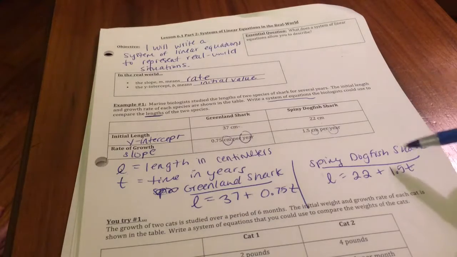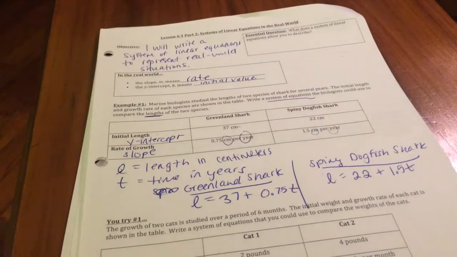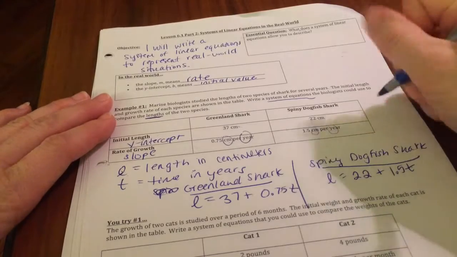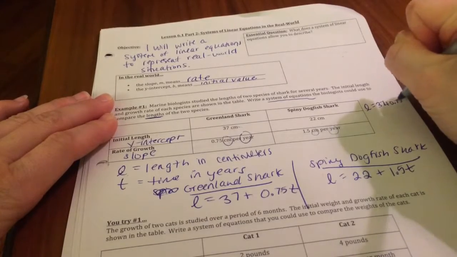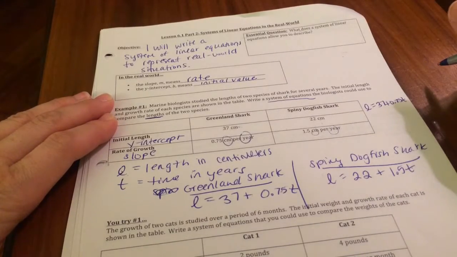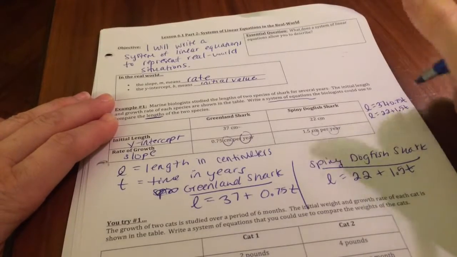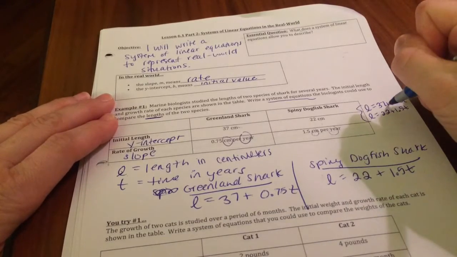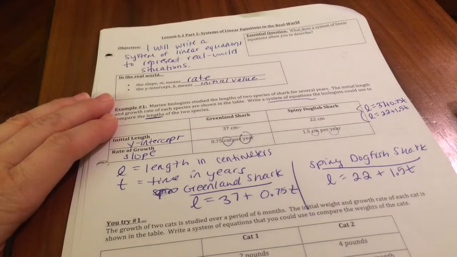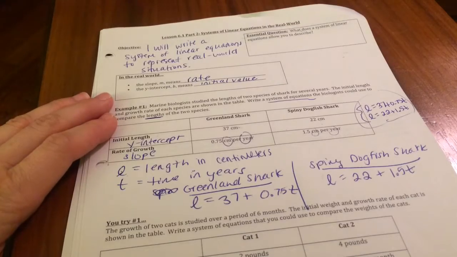Okay, now that we got both of our equations, we can set up a system by just putting them together. Remember, a system of linear equations is just when you have two equations together. So the system of linear equations would be, I'll write it up here, L equals 37 plus 0.75 t, and then L equals 22 plus 1.5 t. All I'm doing is I'm recopying my equations, and I'm putting them together to make it a system. All right, so here's our system of linear equations.